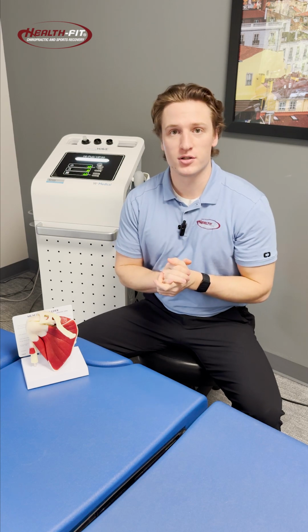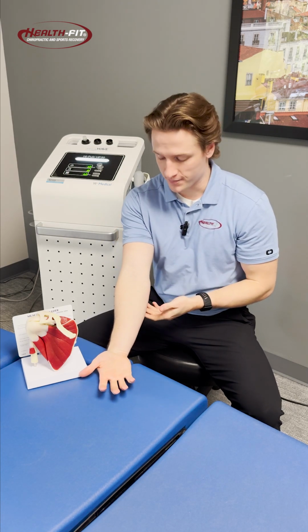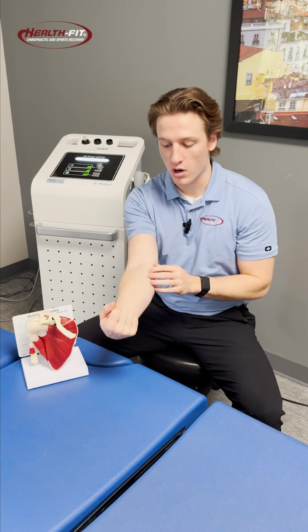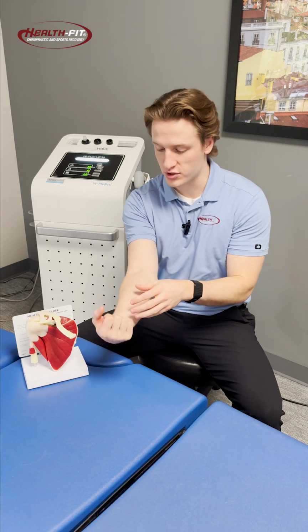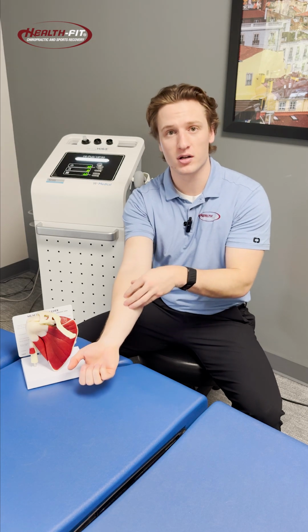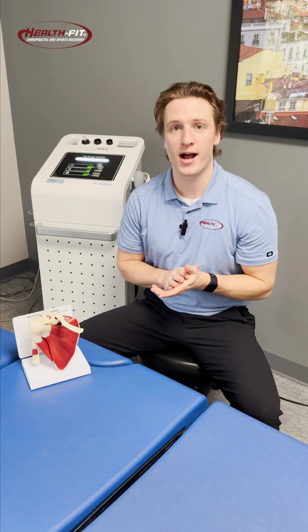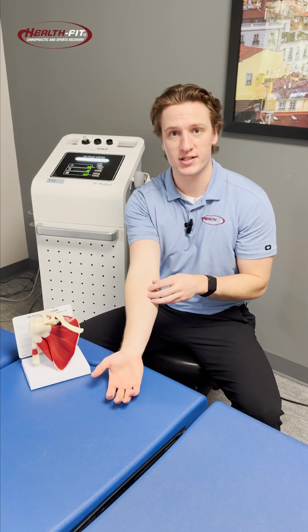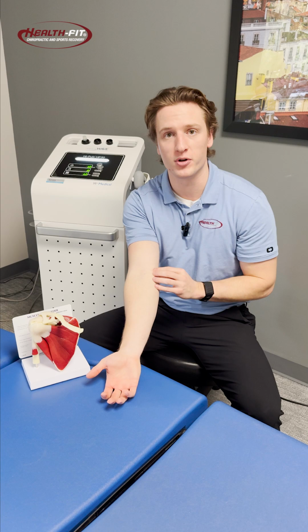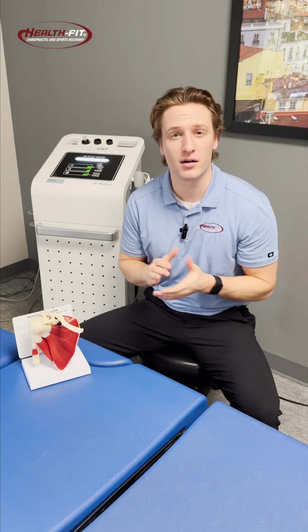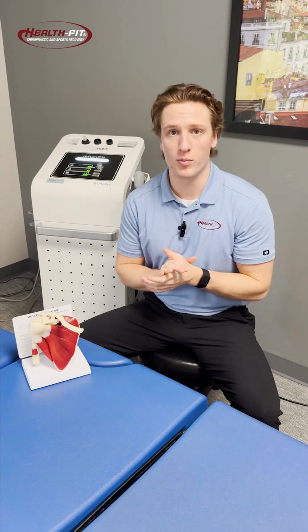Going into the elbow, a really common golfer's injury is golfer's elbow. Now that's on the inner portion of the elbow. So when we do forearm flexion, a lot of those flexors of the forearm connect up onto the inside of the elbow. And so what happens is we get an overuse of those tendons when they attach to the bony site here. And that can be known as medial epicondylitis or golfer's elbow.